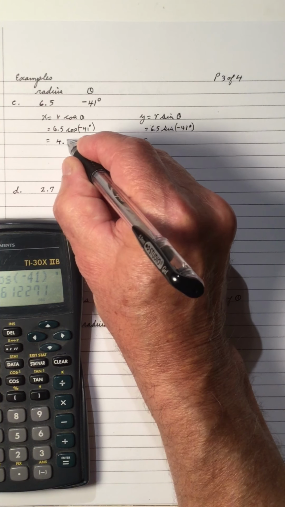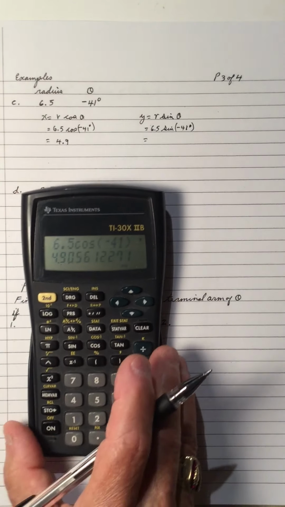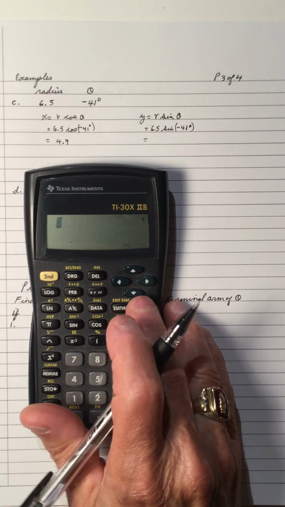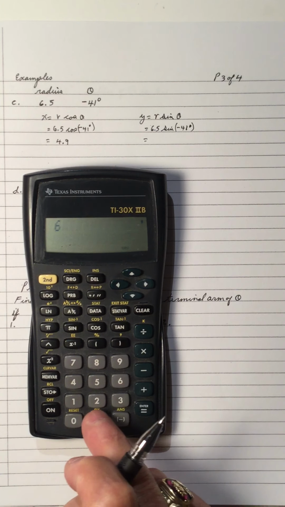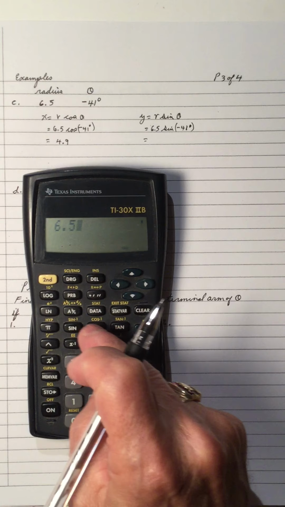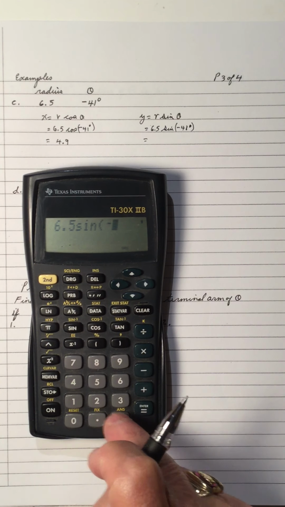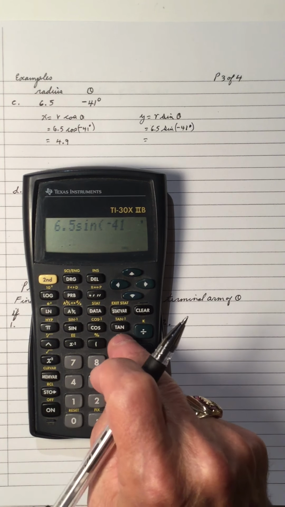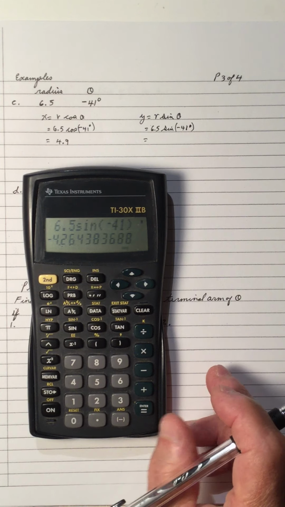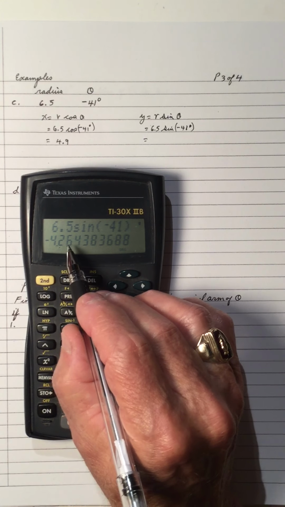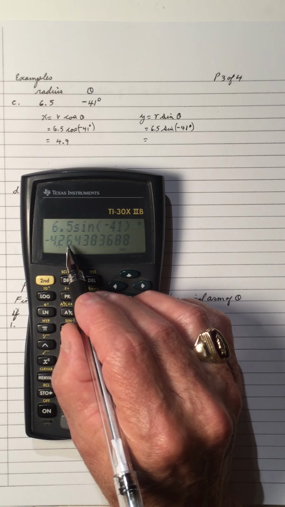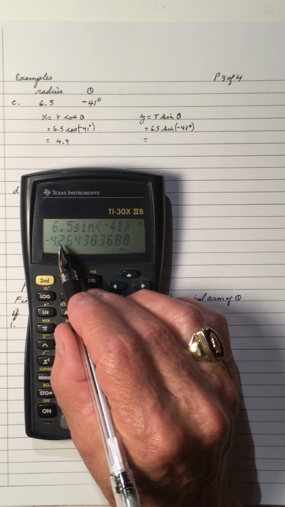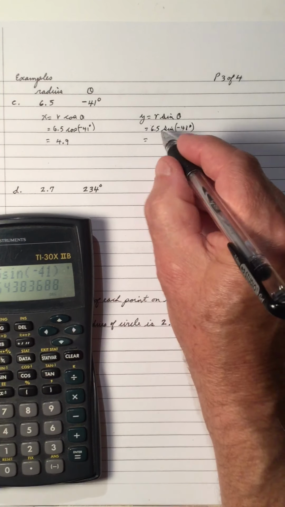And we do it again, clear it, and we get 6.5 sine of a negative 41, and we get, again, the digit is 5 or greater, so you add 1 to the 2, you get a 3, so it's a negative 4.3.